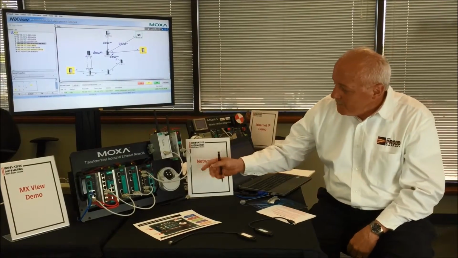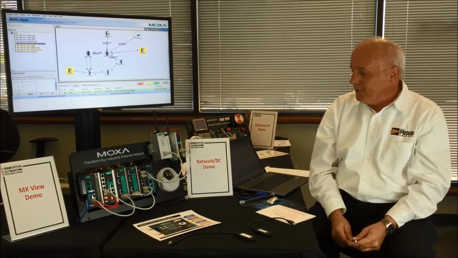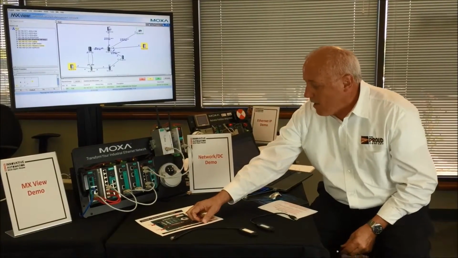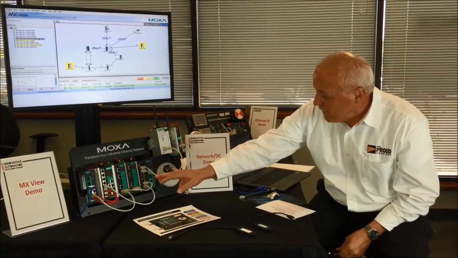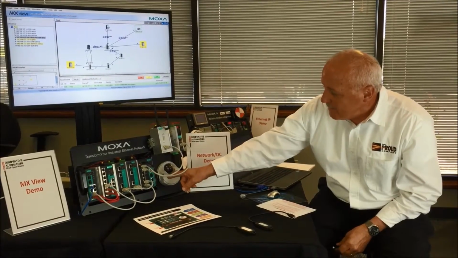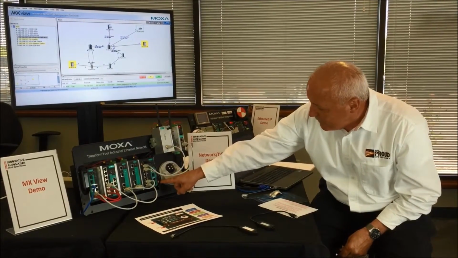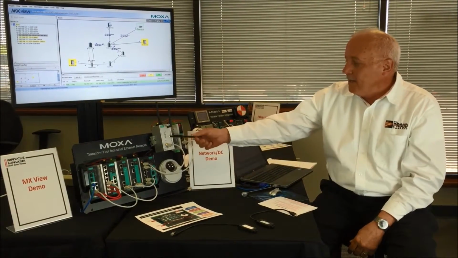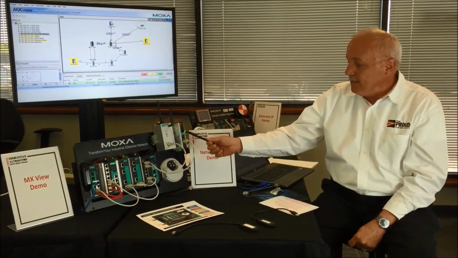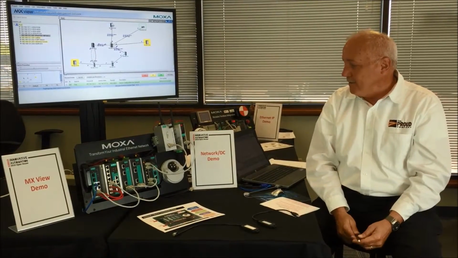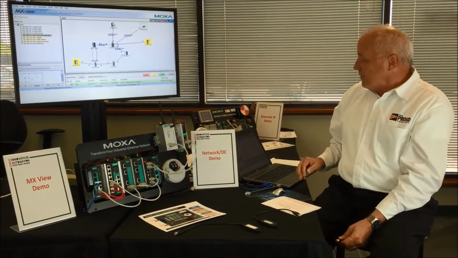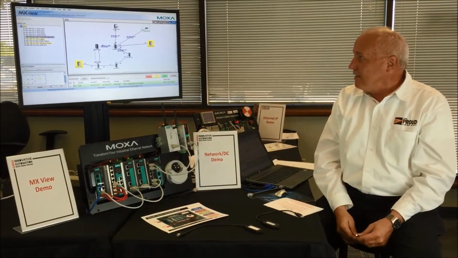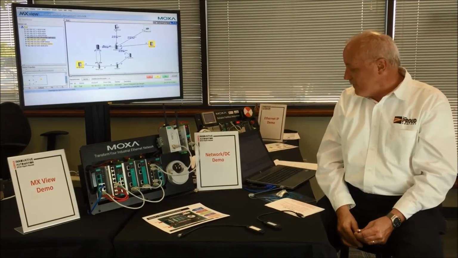Today we're going to demo some of the Moxa Industrial Ethernet products. We have here the EDR 810 router, the EDS 405A switches, the P510E and the P510A PoE switch, along with an IP camera, an N access point client, and a Modbus Ethernet converter. Also, we're going to show a demonstration of MXView, which is Moxa's industrial network management software.